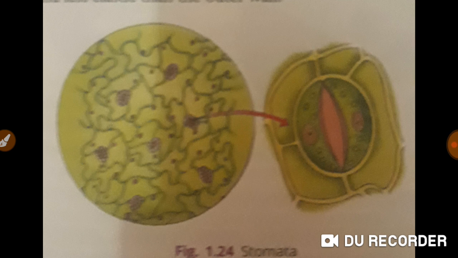In respiration, we know oxygen is required, isn't it? Like we discussed in respiration in animals, oxygen was the prerequisite for respiration. And in photosynthesis, carbon dioxide is involved. We discussed photosynthesis in detail in school, so recapitulate it. These two gases, oxygen and carbon dioxide, are the respiratory gases in plants.